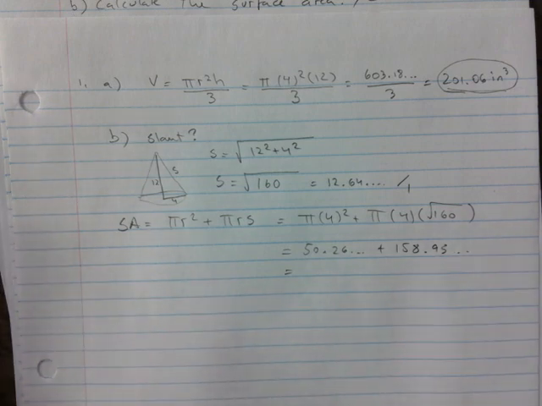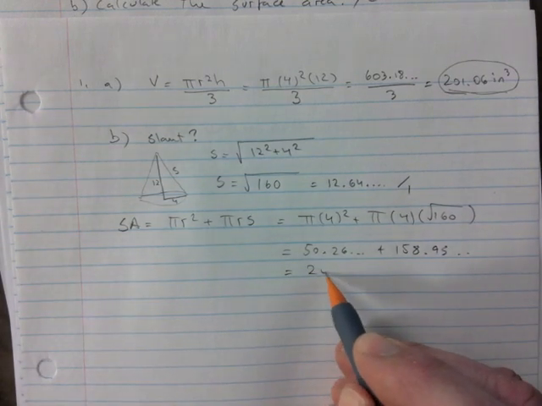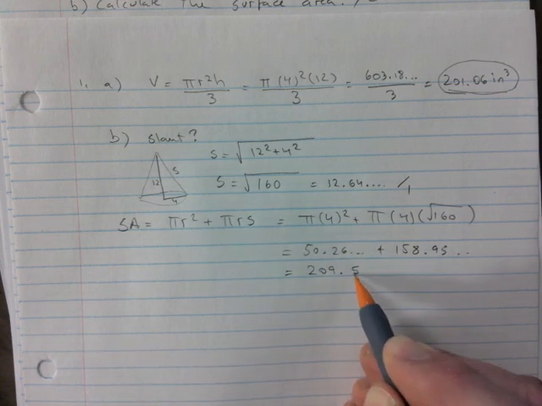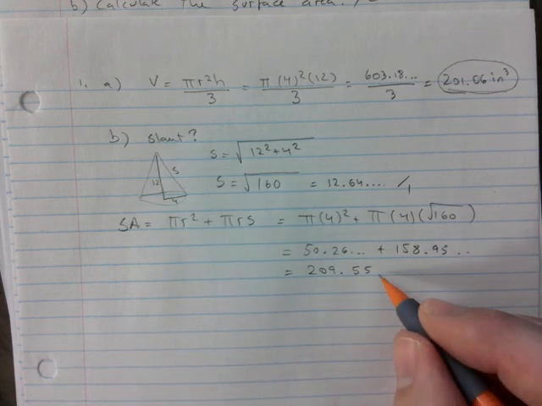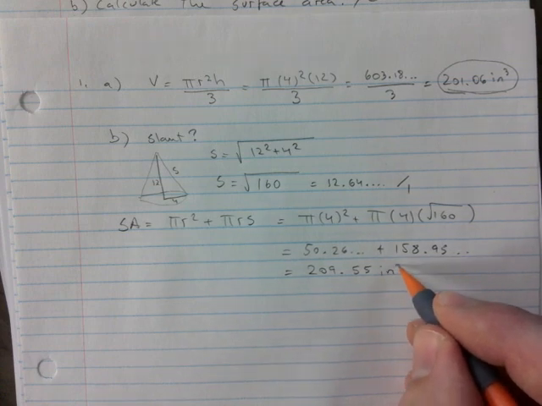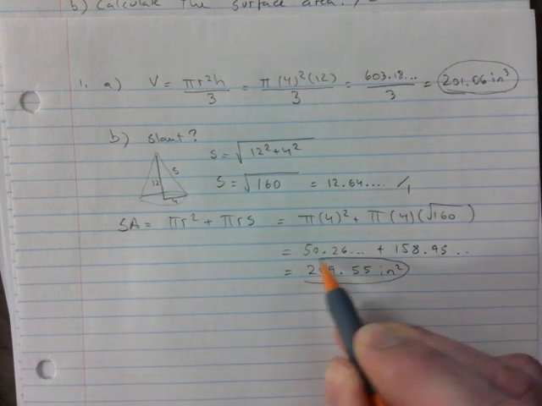If you add everything, I'm just going to copy paste here. That's 209.55 if you round that. And now we are in squared units, inches squared.